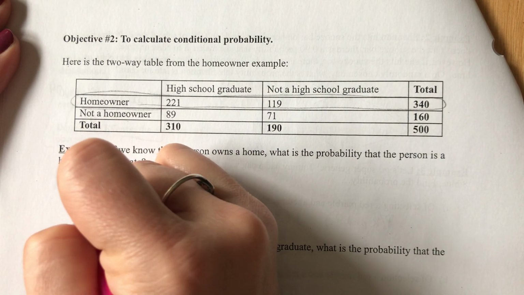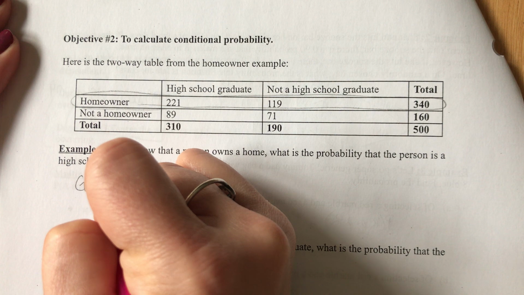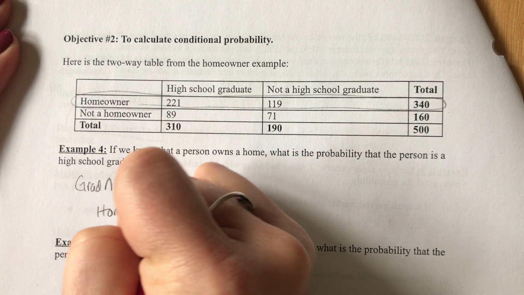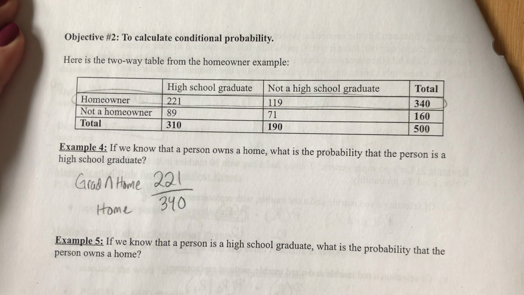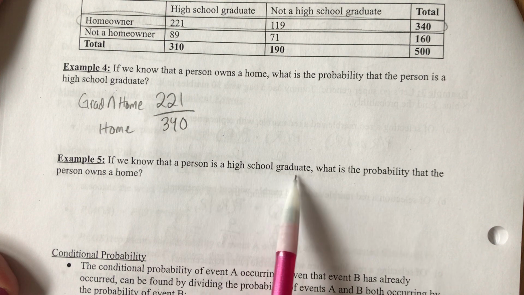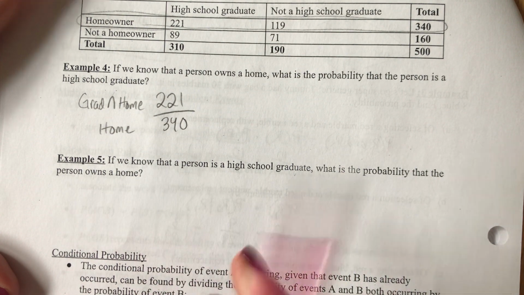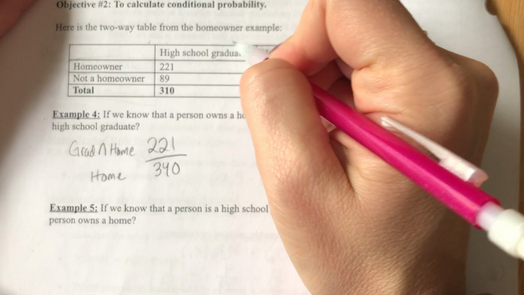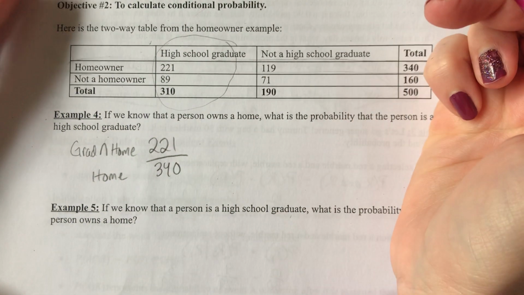So this is going to be they're a grad and they own a home because we know that they're a homeowner. If I change the language around and I say, if we know that they're a graduate, what's the probability they own a home? That means that this time, if we know they're a graduate, we're looking at this column.